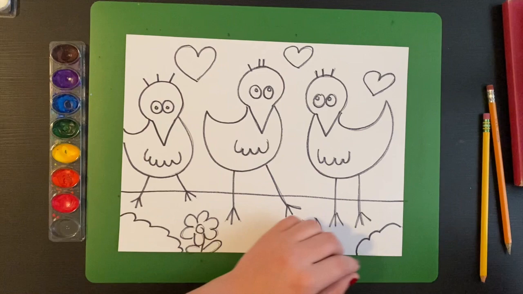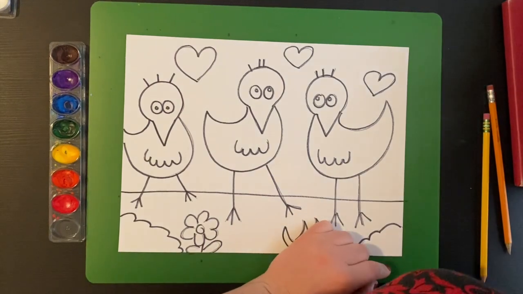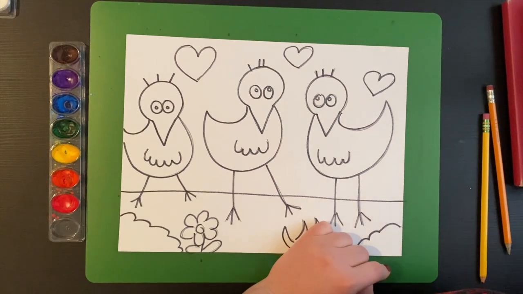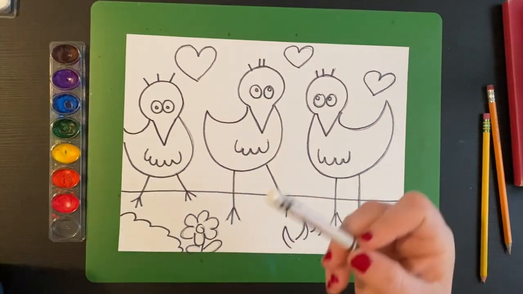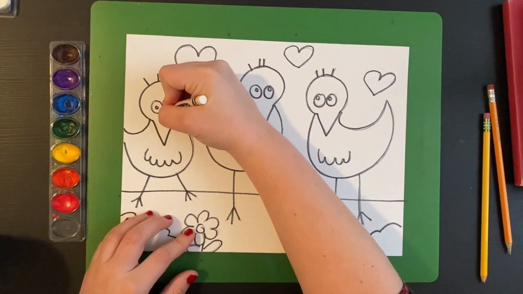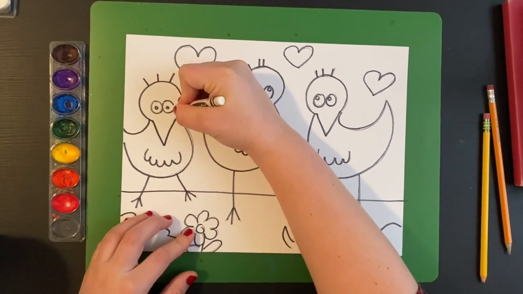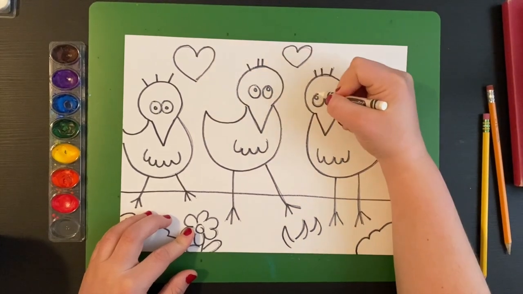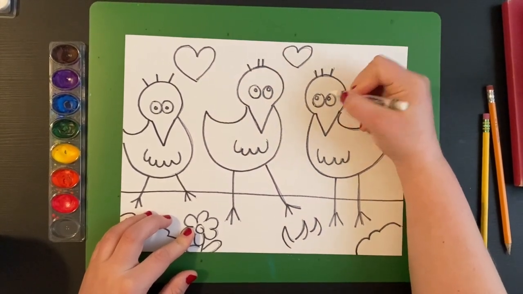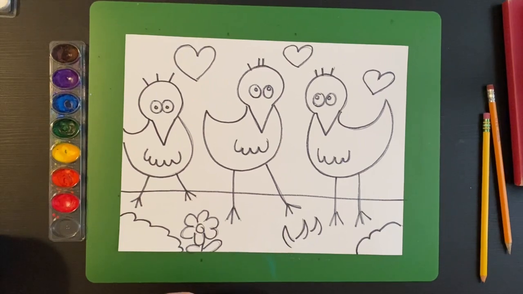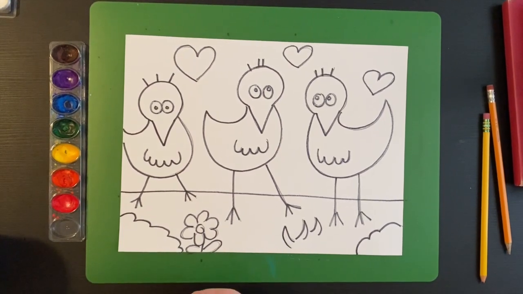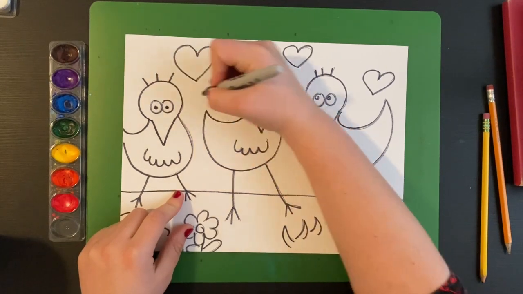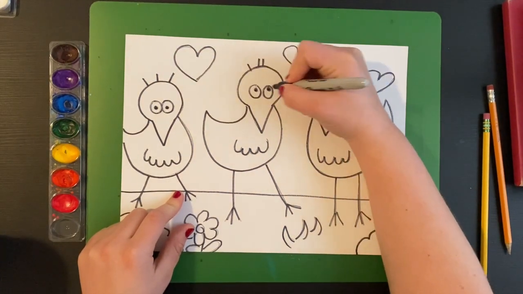So to help me out and to make sure that I don't accidentally color in the eyes, I am actually going to use a crayon to create a resist to stop me from doing that. So I'm just going to take a white crayon, and I'm gonna go around there right now, just so I don't accidentally color in those eyes. Because I know it's really easy to do that. And I'm also gonna make sure that I color in that little spot in the inside of the eye before I start.